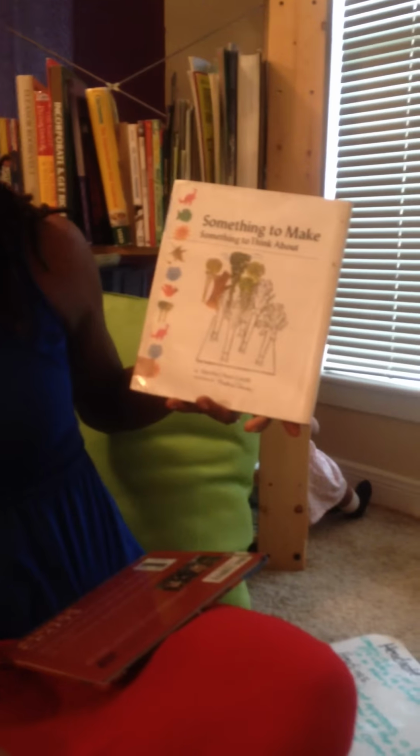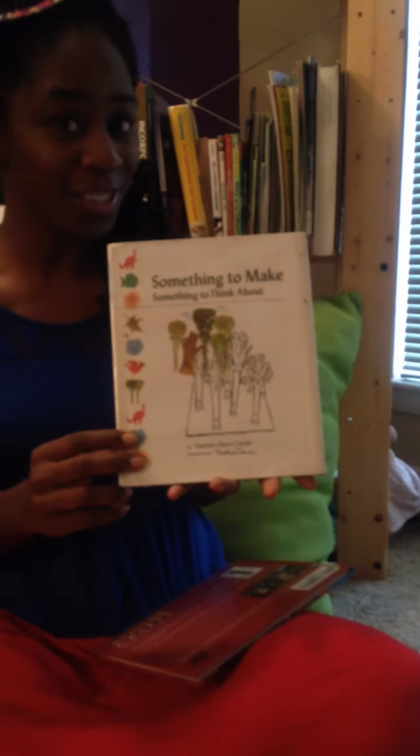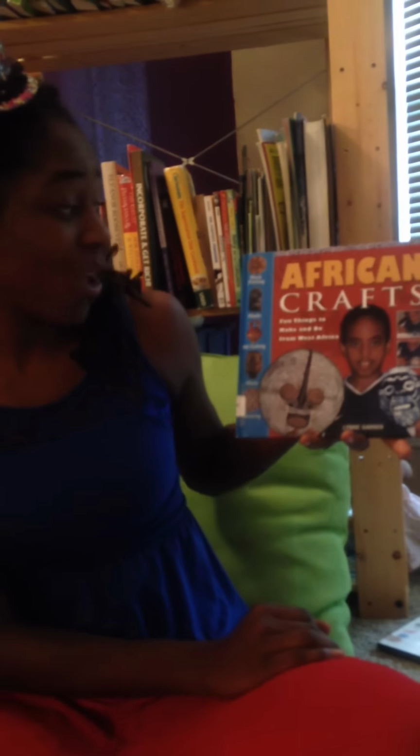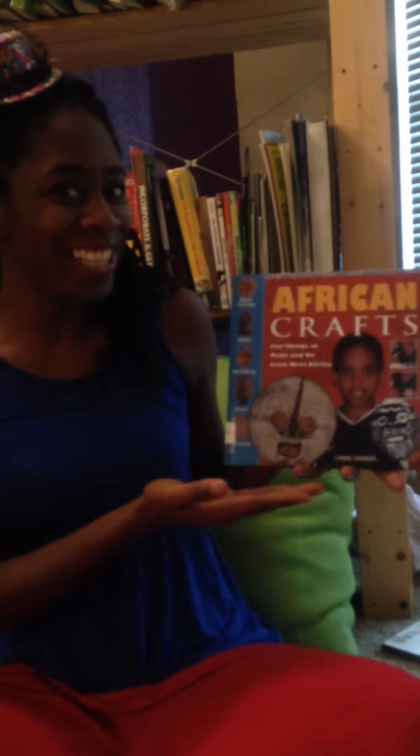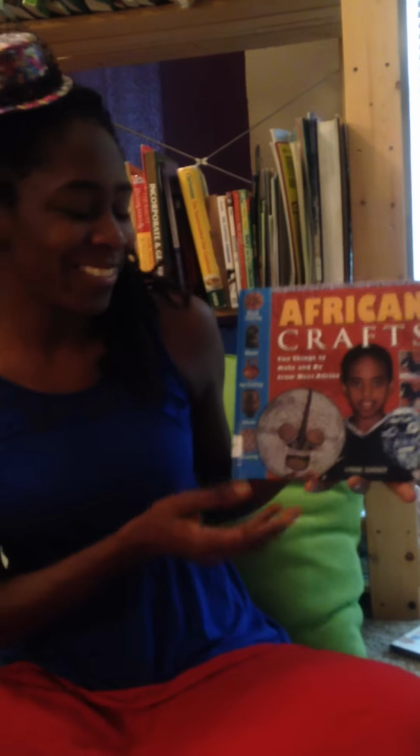Now I want to show you some examples of books that are procedural texts. Here's a great book that we have at the Kelso Elementary School Library. It's called Something to Make, Something to Think About, and it's a great procedural text book that you can check out at the library. Another book that we'll be using in class is African Crafts, Fun Things to Make and Do from West Africa. Doesn't that look exciting? We'll talk more about that.